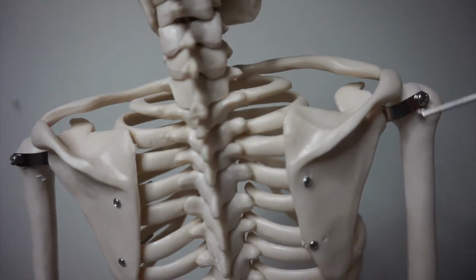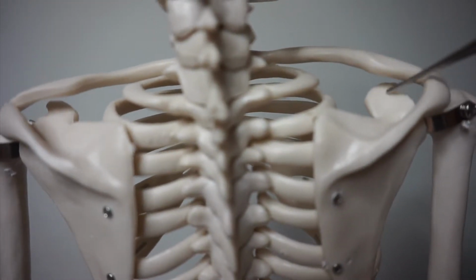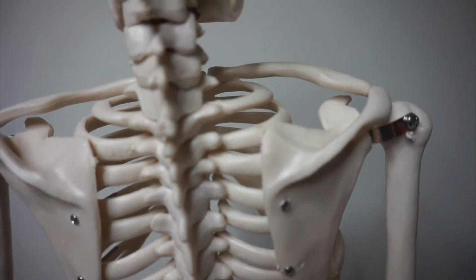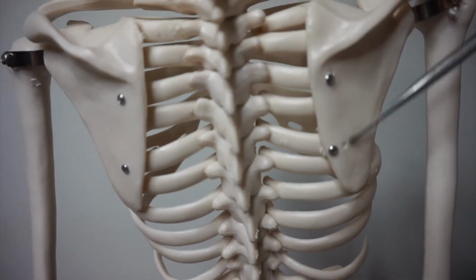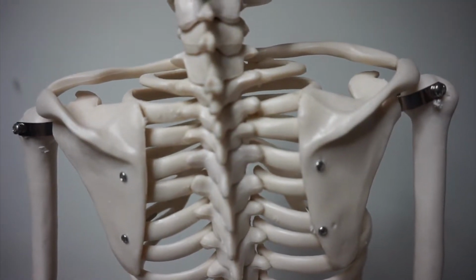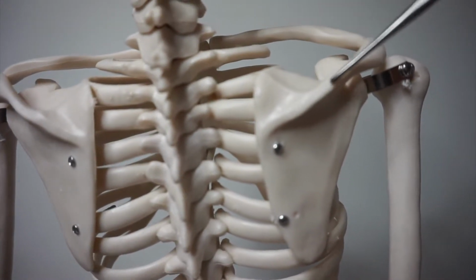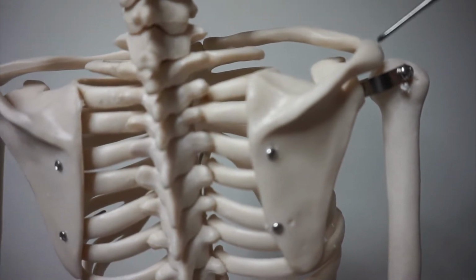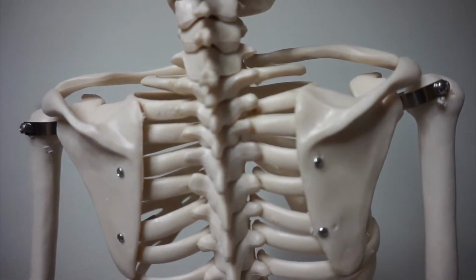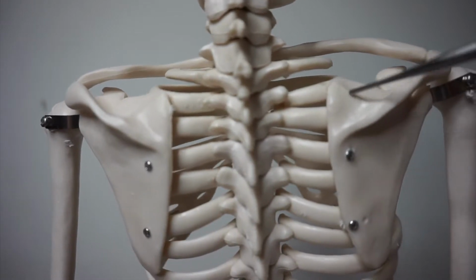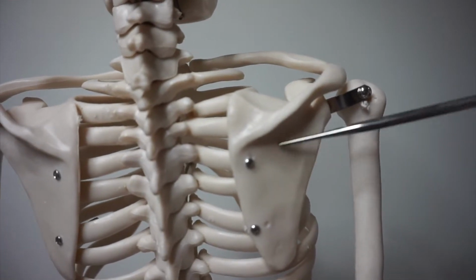For the scapula, we have the coracoid process, which is this section up here. We have the subscapular fossa, which is this flat area here. We have the glenoid cavity, which is this part over here. We have the spine, which is right here, and this attaches to the acromion right here. We have the supraspinous fossa, which is this area up here. We have the infraspinous fossa below the spine here.